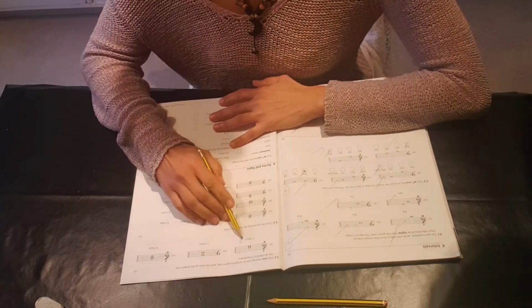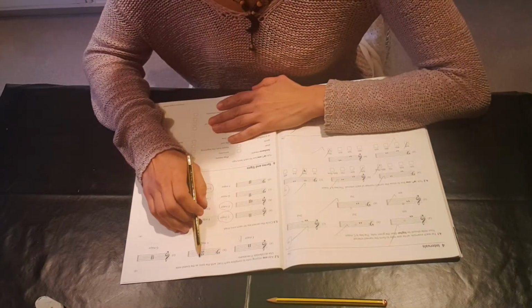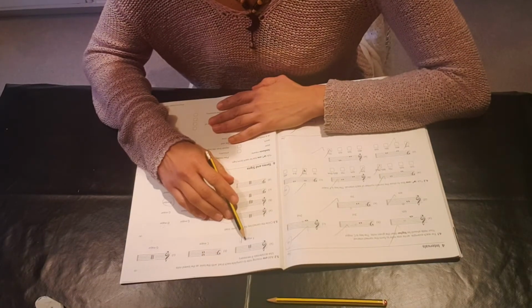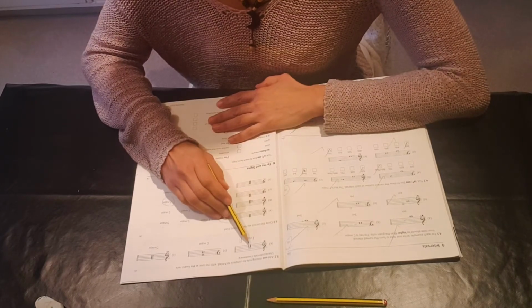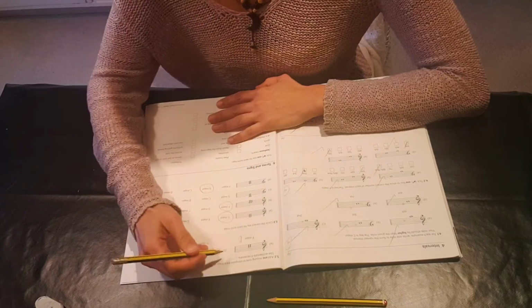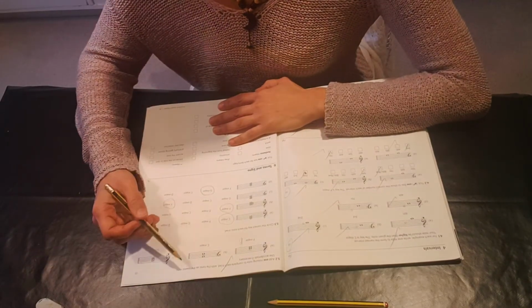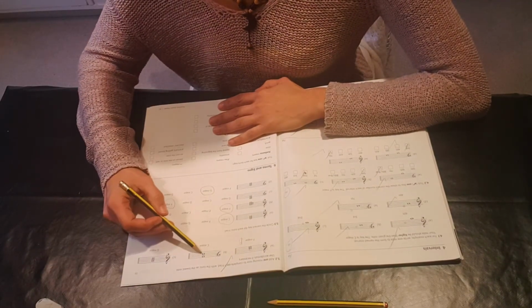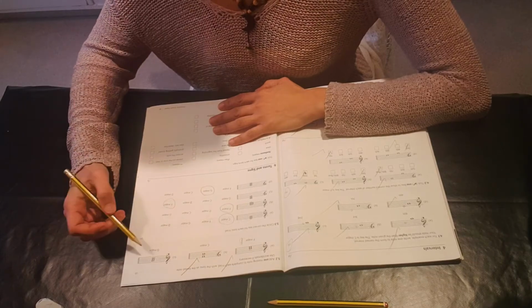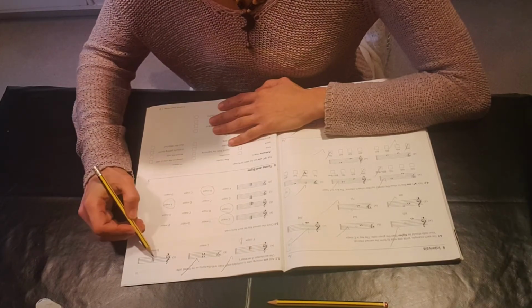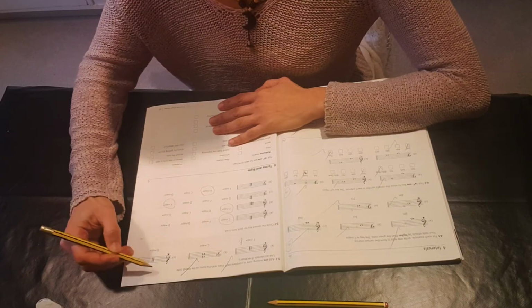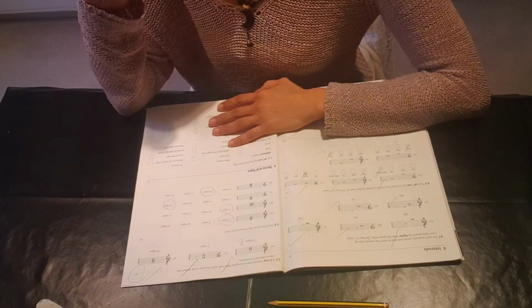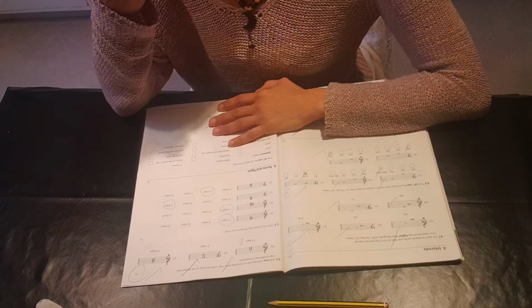Add one missing note to complete each triad, with the tonic as the lowest note. Use accidentals if necessary. F major, F, A, C is missing. Good. C major bass clef, C, E, G. G major, the bottom note is missing. G, B, D. Great.